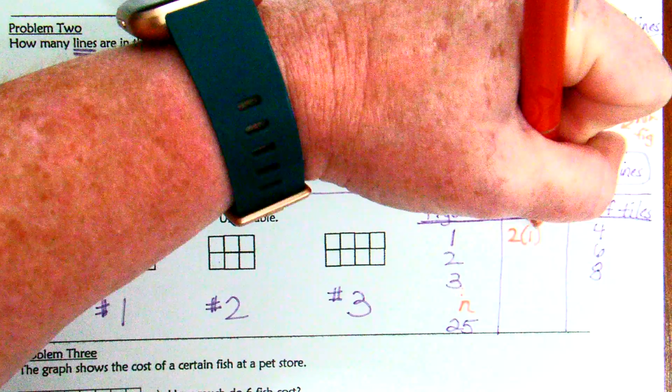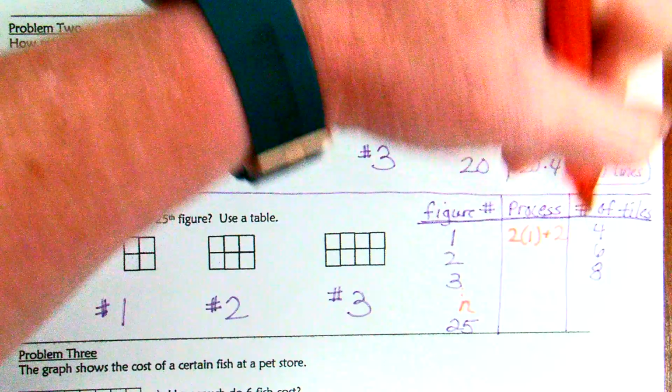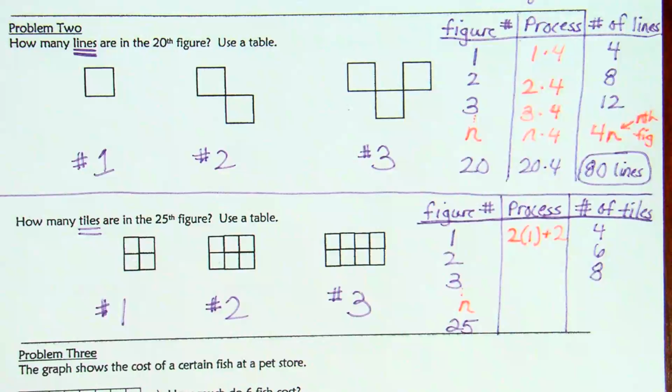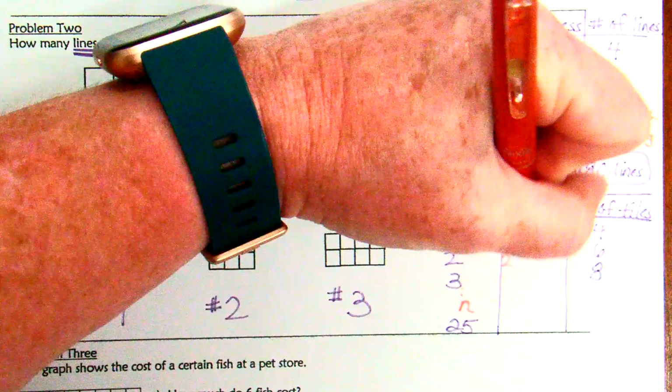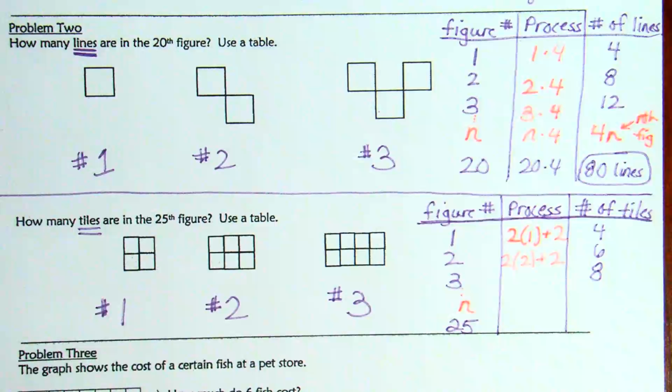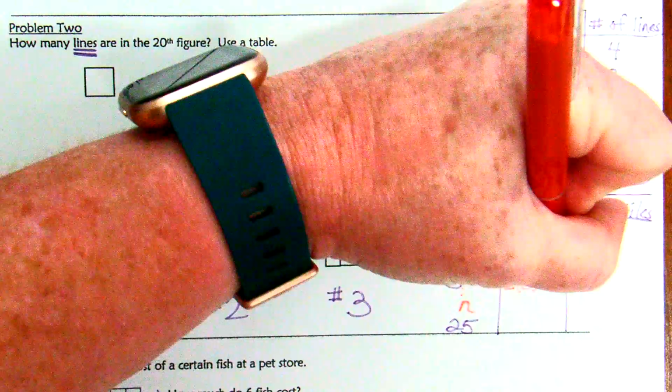2 times 1 is 2, and then what do we have to add to get to 4? You add 2 more. Does that give me 4? Yeah. Okay, try it this time, except in the parentheses where I had a 1, this time we're putting a 2. 2 times 2 plus 2. Does that work? Yeah. Try it with the 3. 2 times 3 plus 2. Does that work? It does.